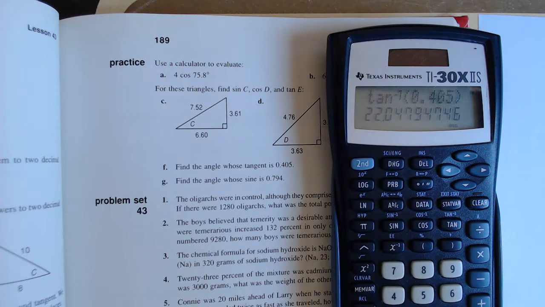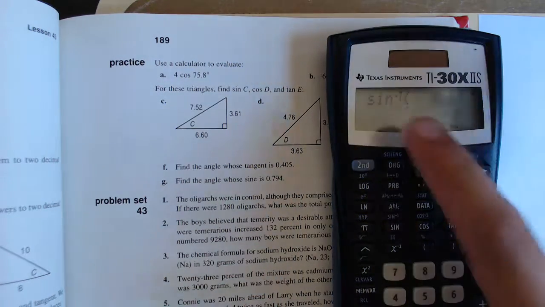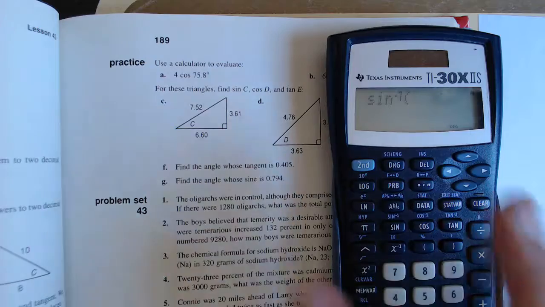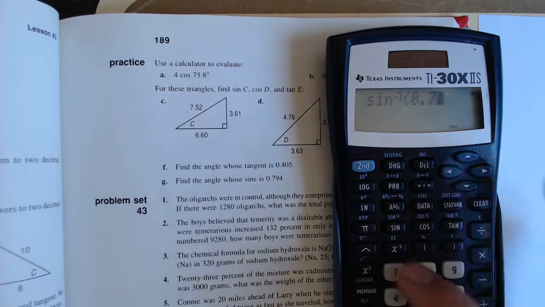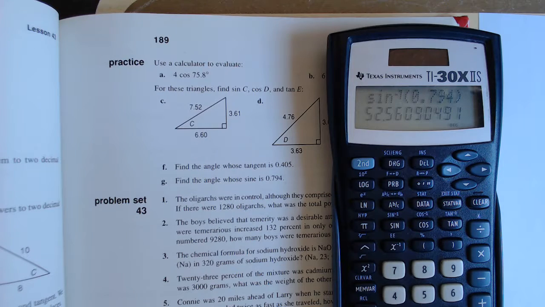When you're doing all these problems, just round everything out to the hundredths place. Now for G, we have to find the angle whose sine is 0.794. So again, we're going to hit our second or our shift button, sine. That'll give us sine of -1. Then we type in our value, 0.794, end parenthesis, enter. The angle is 52.56 degrees.